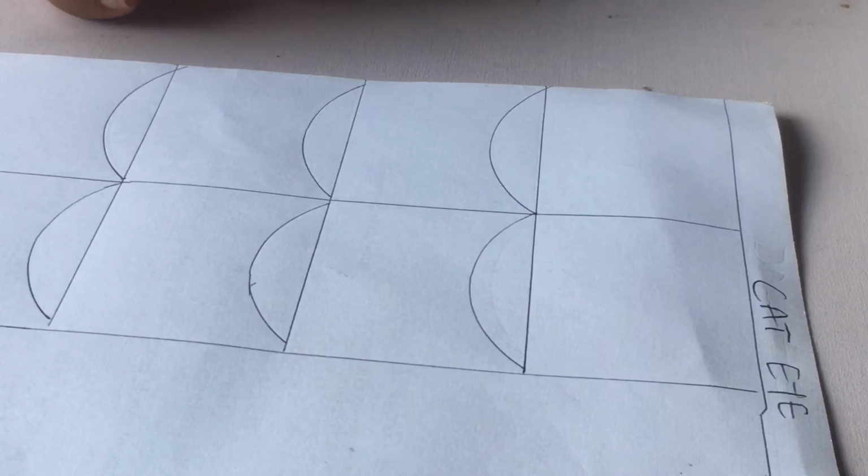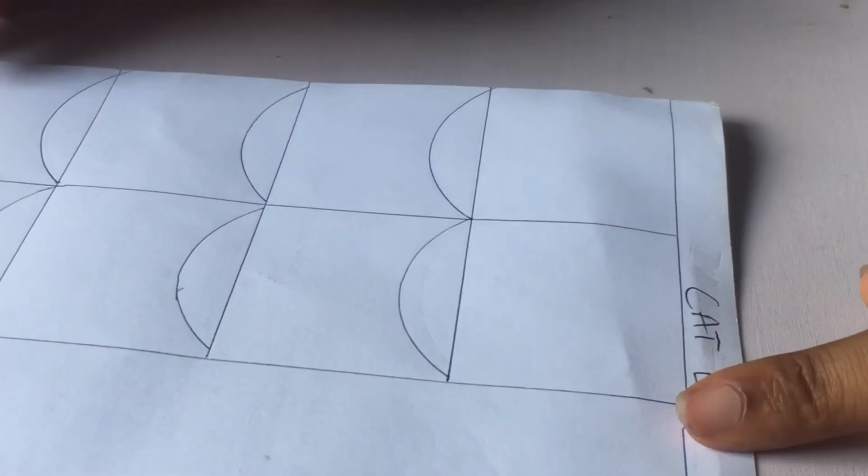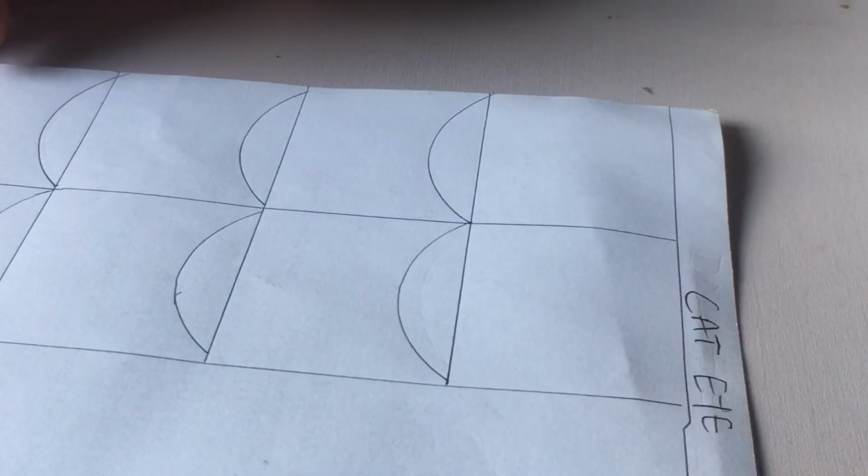So we're still talking about lash extensions, lash mapping. I did a previous video showing you how to map for the doll eye. Now we're going to come to the cat eye.